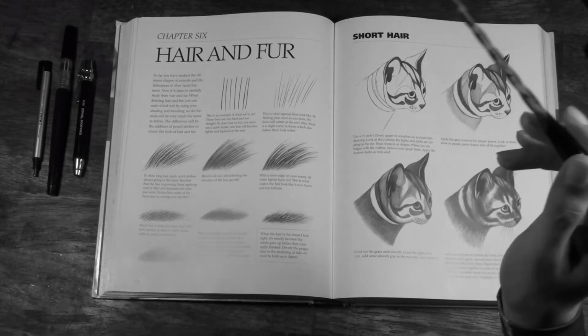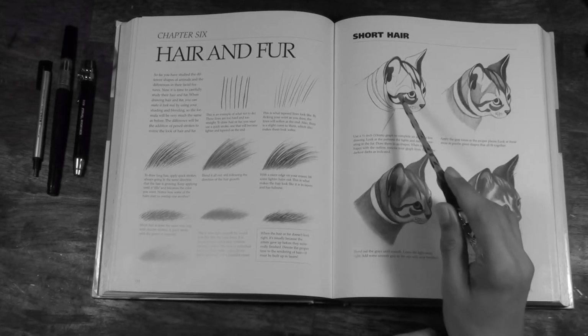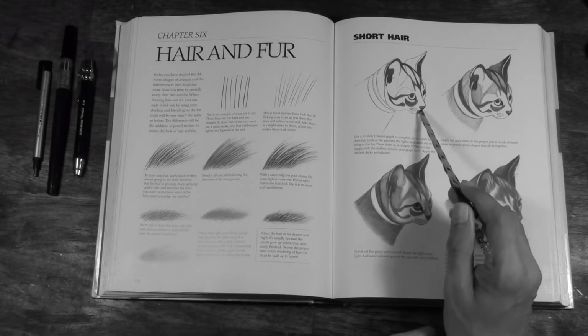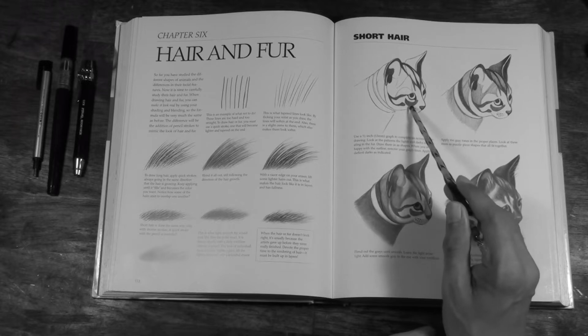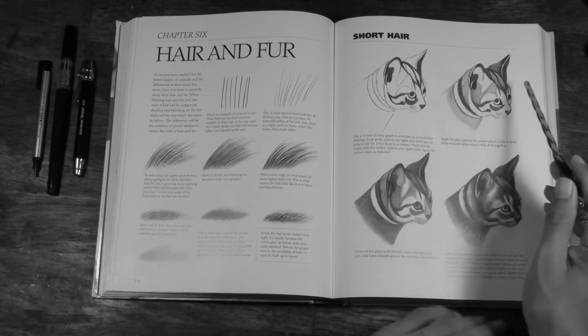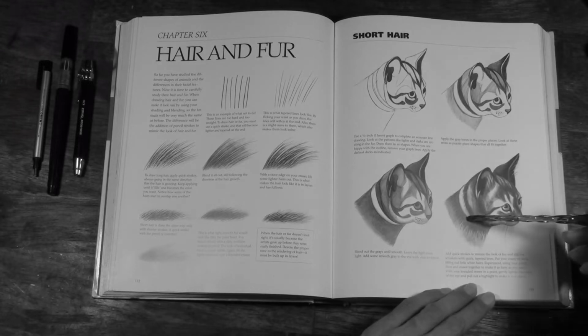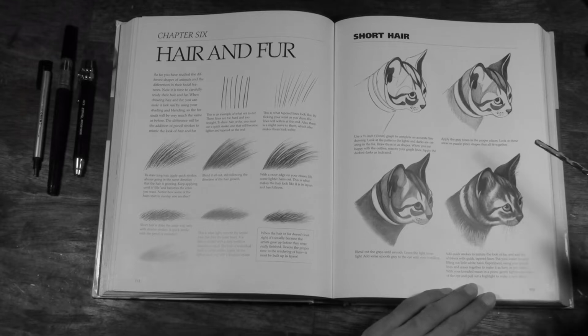How to do fur and hair. Again, it's the same process in the beginning. Just doing different shapes, doing the darkest darks, and then working your way up. And then at the end is when you add the hair strokes.